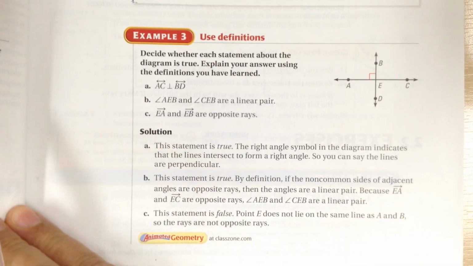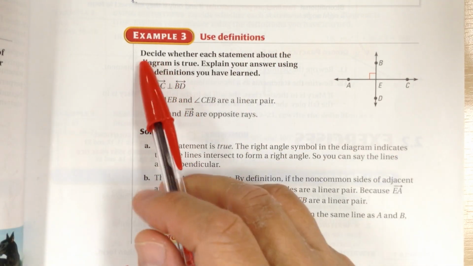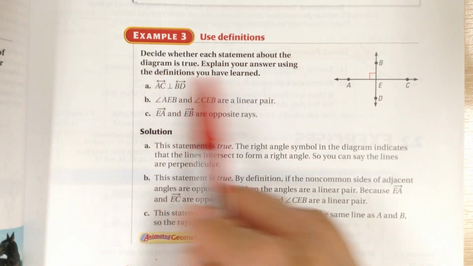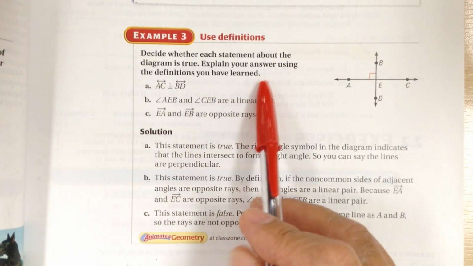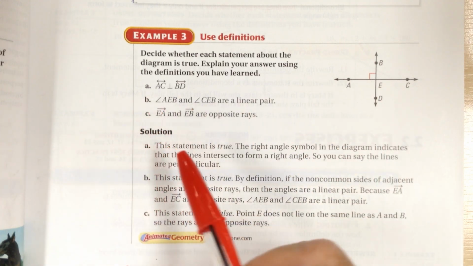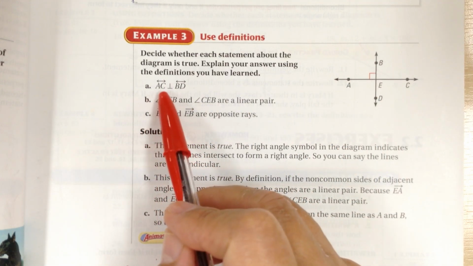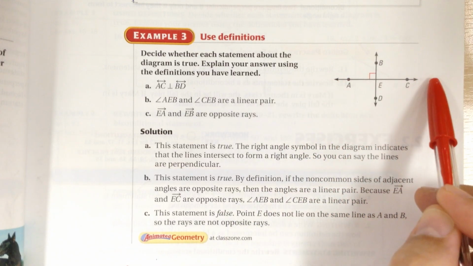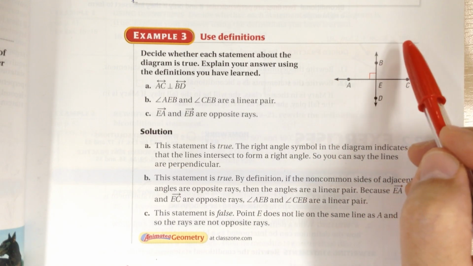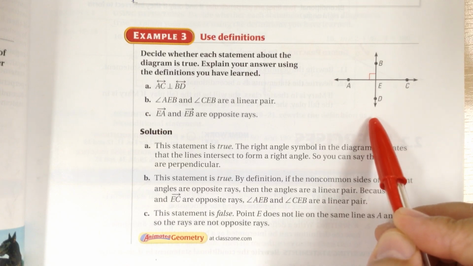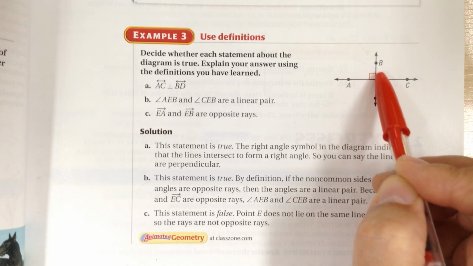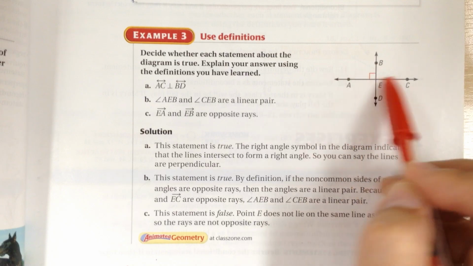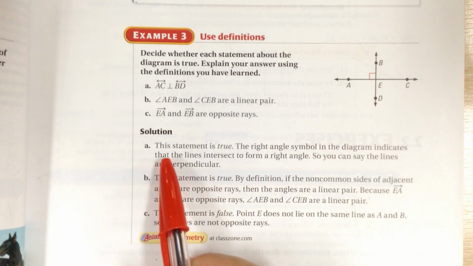Okay, let's go to example 3. Use definitions. Decide whether each statement about the diagram is true. Here's your diagram. Explain your answer using the definitions you have learned. Over here, you have line AC. Line AC is perpendicular to line BD. Is this true or false? The answer is true because of this little symbol right here that tells you these are right angles, therefore these are perpendicular.